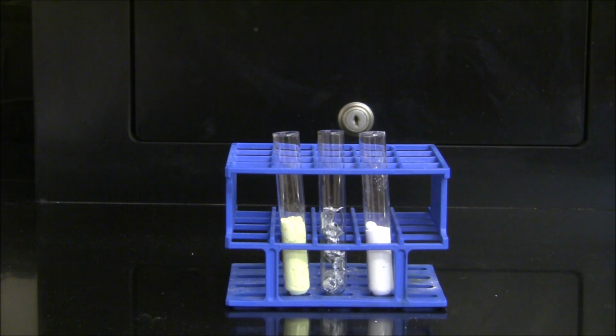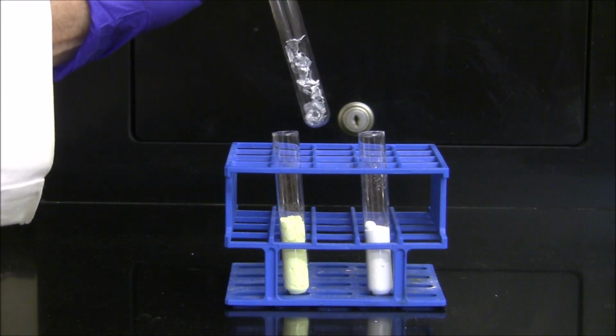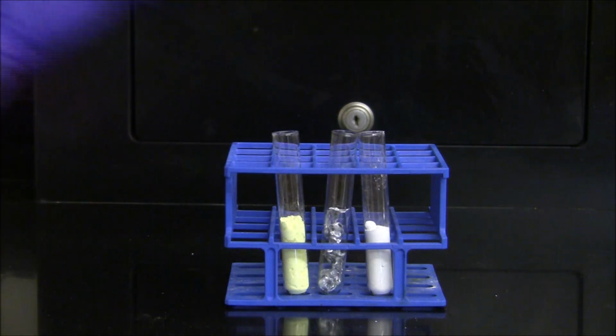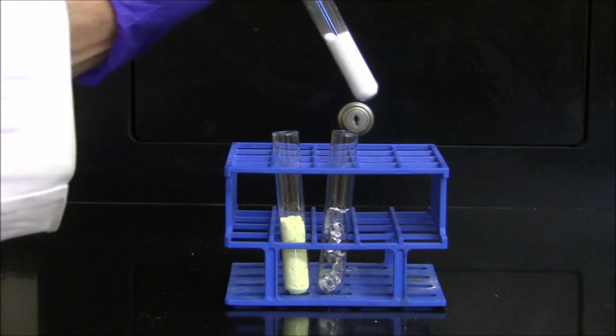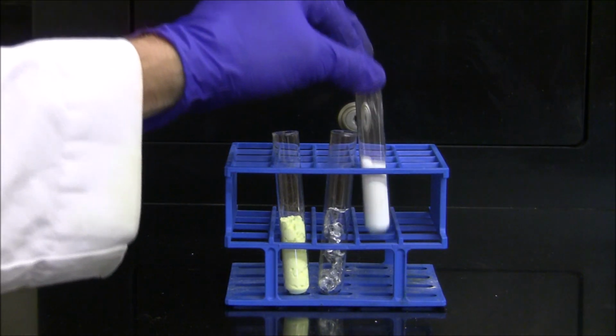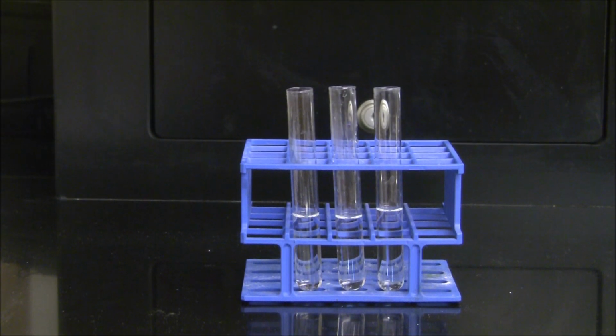In the middle test tube, I have a sample of zinc, which has a characteristic metallic color of silver. In the third test tube, I have a sample of our product, which has a white color to it. The second property we're going to look at is a chemical property.